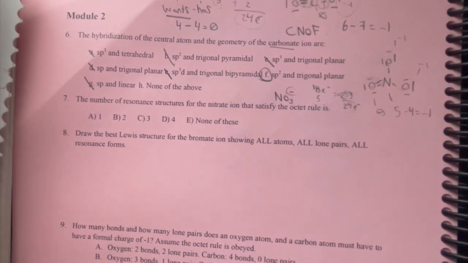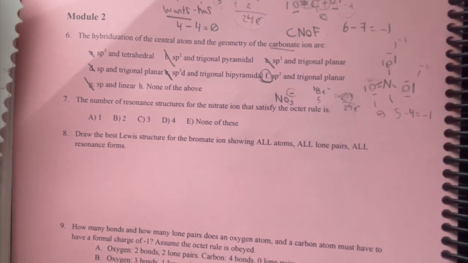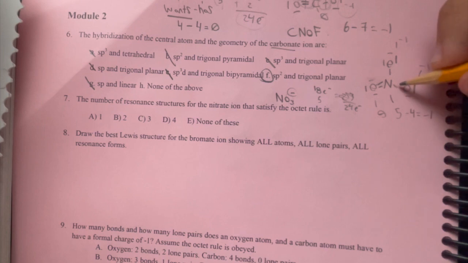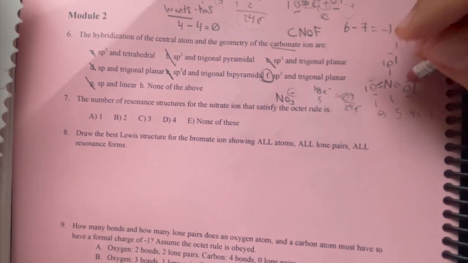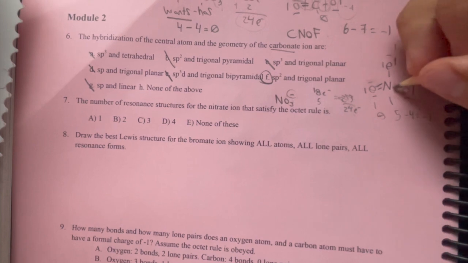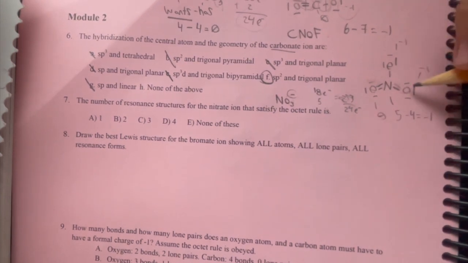So this is the exception that I was talking about, right? Most of the time we do want a formal charge of 0 at the central atom, well, for any central atom, right? We want that. But sometimes the octet rule takes priority, and we obey the octet rule instead. So this is one of the cases, because if we were to add another bond right here, then the octet rule would be broken for nitrogen, right? So then this is our structure.